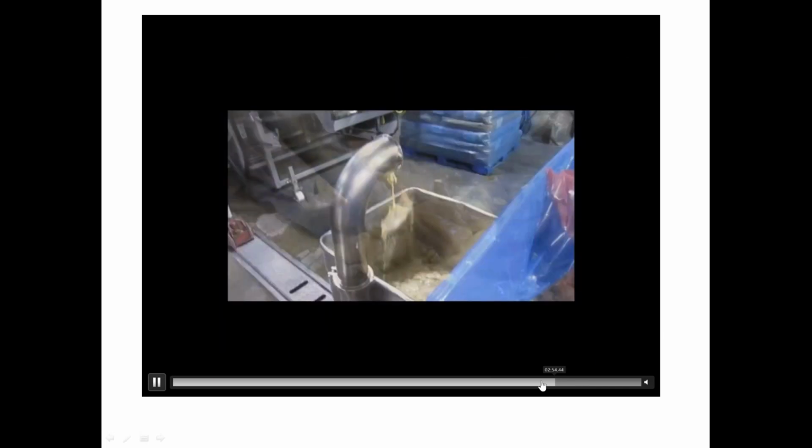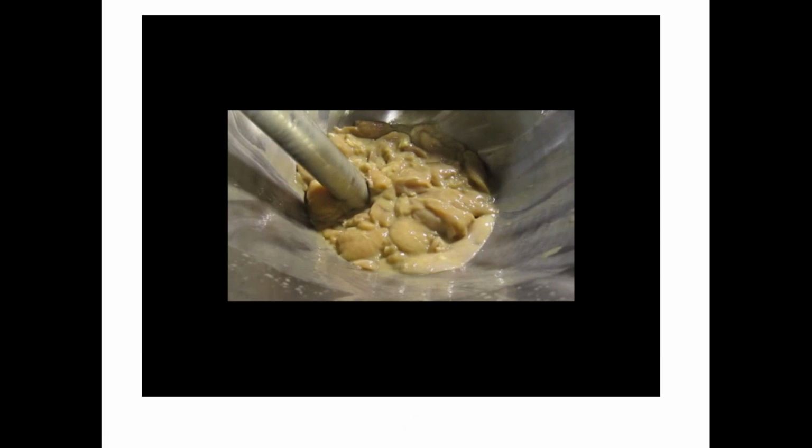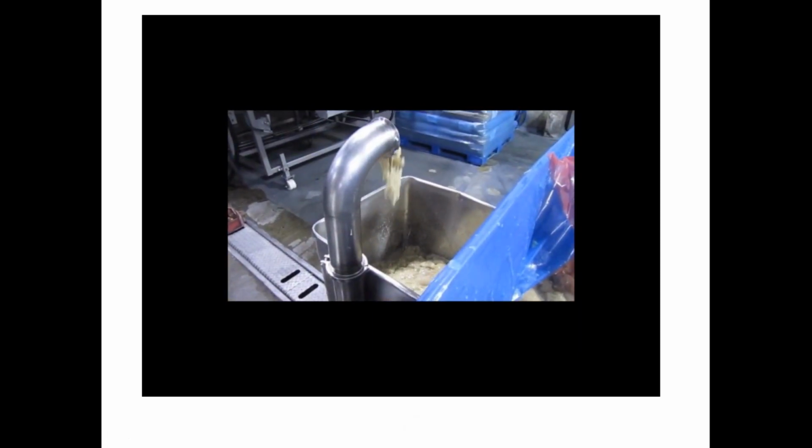That's on the waste side. On the FDA and 3A approved side, we have honey mustard marinated chicken breasts that can also be pumped with a progressive cavity pump.